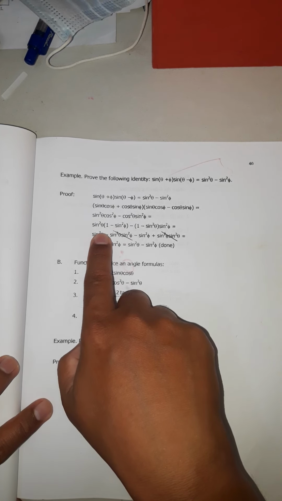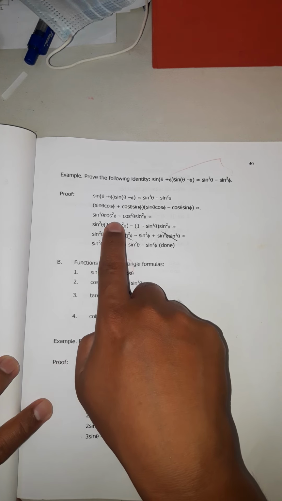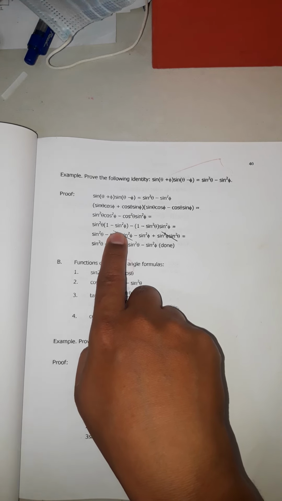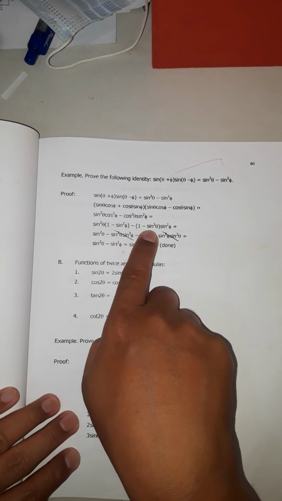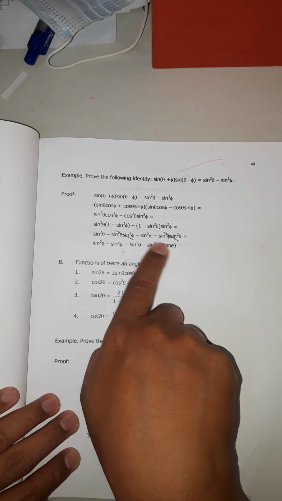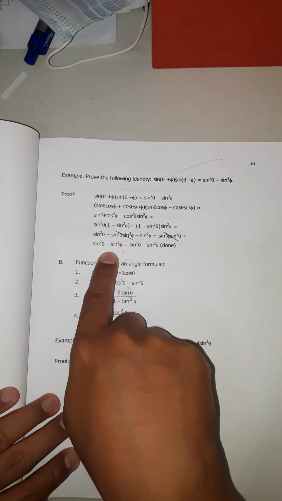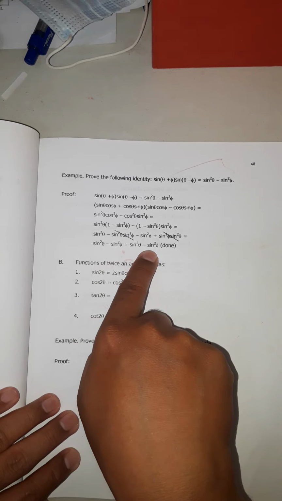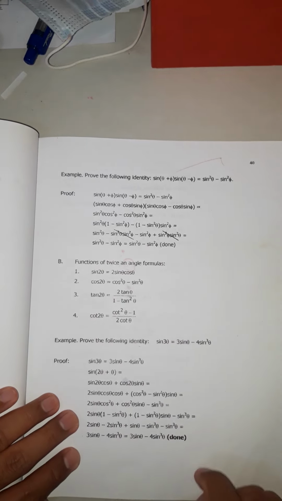Okay, so next is, unsa naman diri? We express cosine squared phi as 1 minus sine squared phi. Pwede na, no? From the Pythagorean relation. And then we express cosine squared theta as 1 minus sine squared theta. Then we distribute. Pag distribute niya, na-cancel ang common. So, ang nabilin is sine squared theta minus sine squared phi equal to our right expression. So, done.